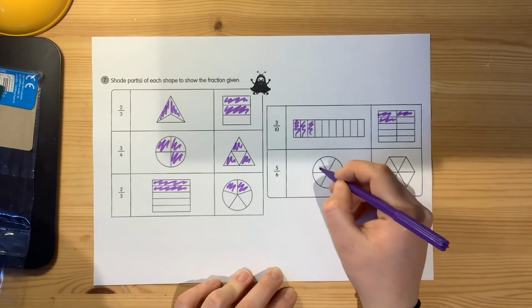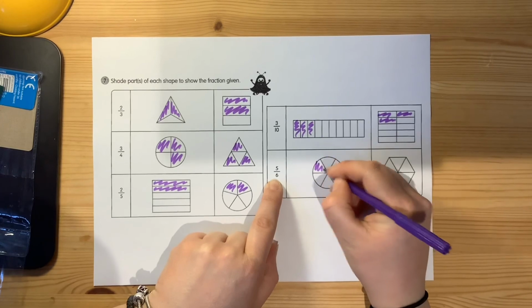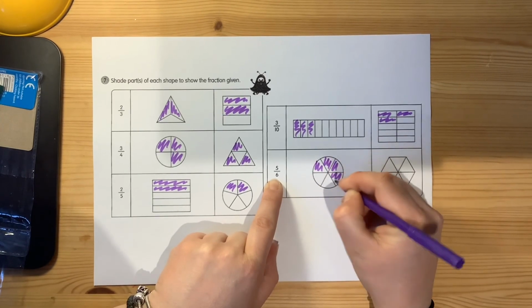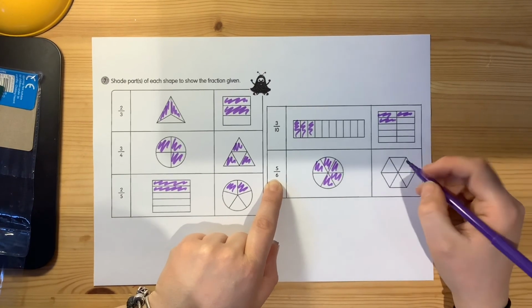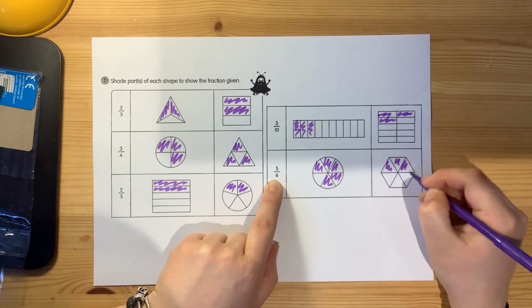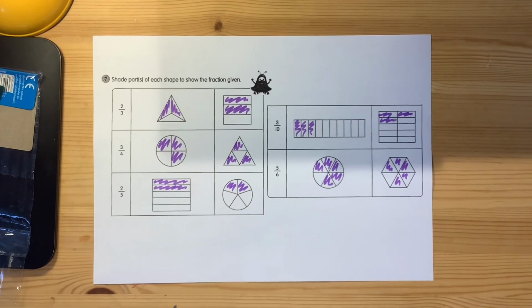5/6 this time. I've got 1, 2, 3, 4, 5, 6, which is correct. I've got 6 equal parts. And I need to colour in 5 of them. Over here, 1, 2, 3, 4, 5, 6 equal parts, which is correct. And I need to shade in 5 of them. So very well done if you got all of those right.